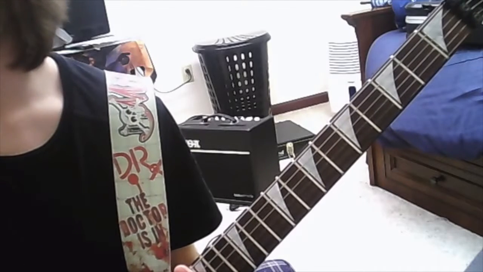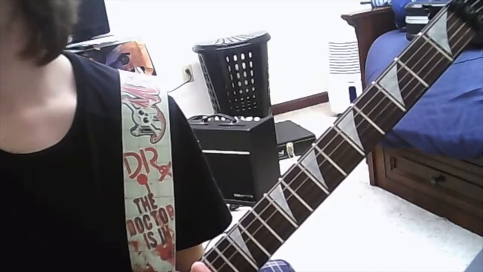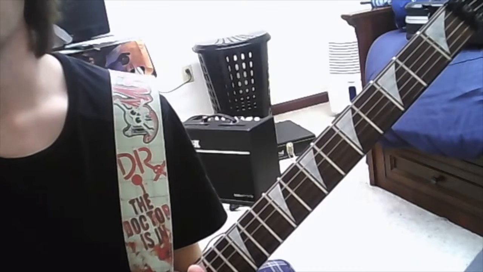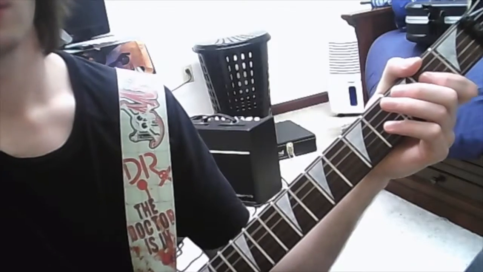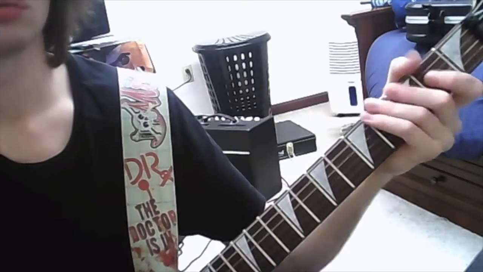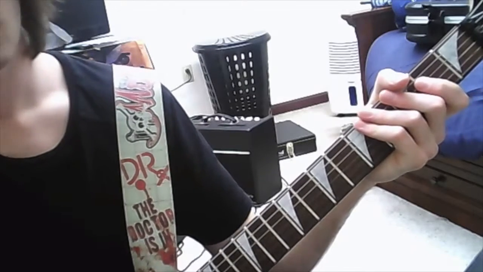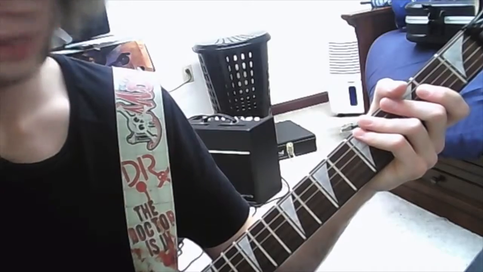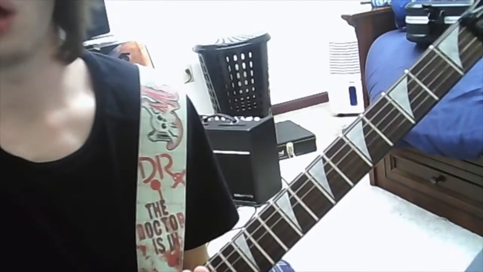But the way you want to do it is find out the key of a song. So if you know a song is in the key of A, which luckily a lot of rock songs are, then you can use all those notes to improvise over.